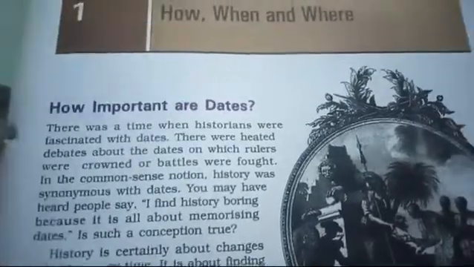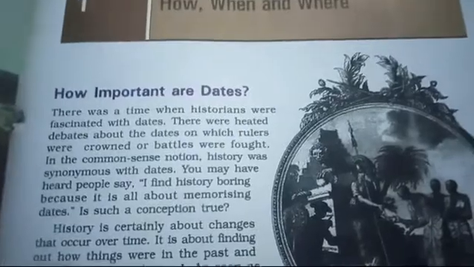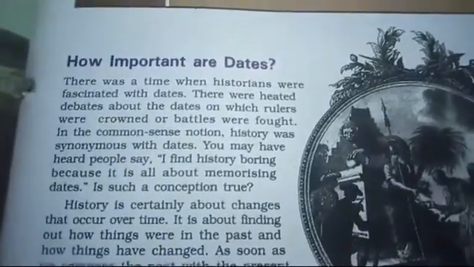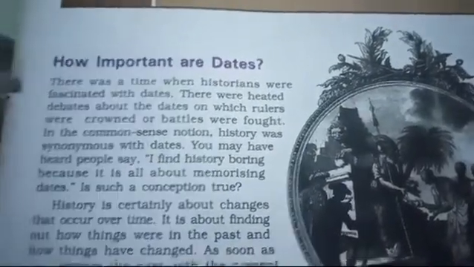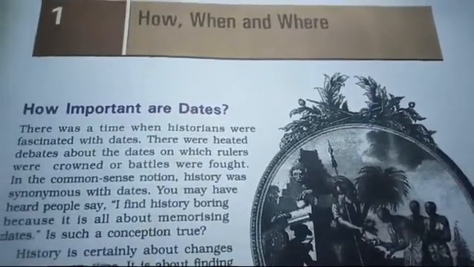And beta, in history, as you all know, the concept of how, when and where is very important to remember, because our subject history just revolves around these concepts only: how, when and where.